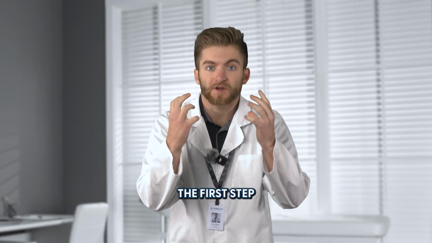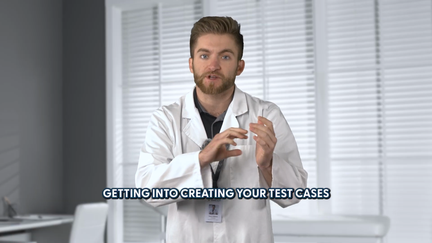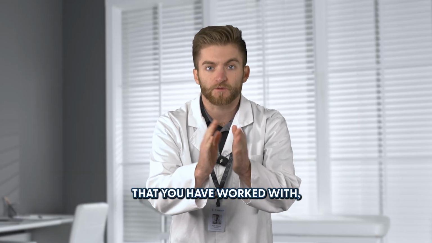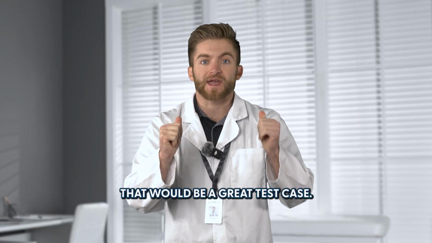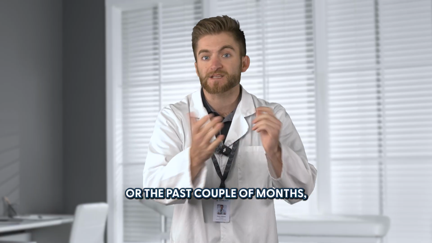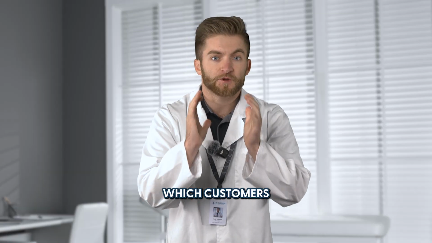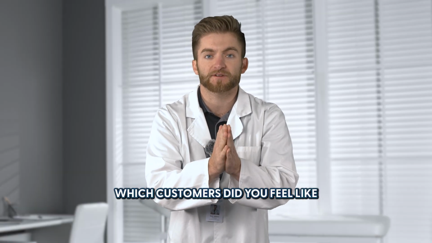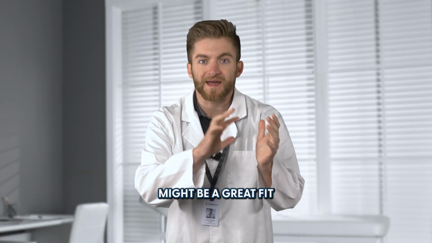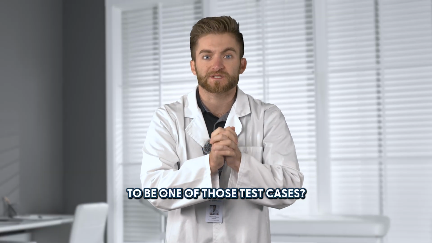The first step whenever you first start getting into creating your test cases is to identify the customers that you have worked with that would be a great test case. So think back through the past year or the past couple of months. Which customers really stood out to you? Which customers did you feel like you had a great connection with and you feel like might be a great fit to be one of those test cases?